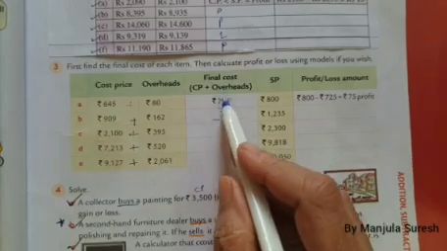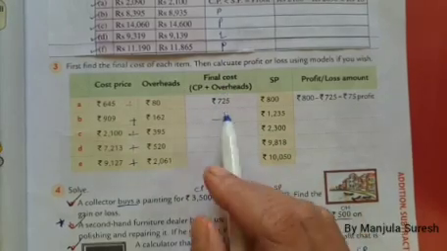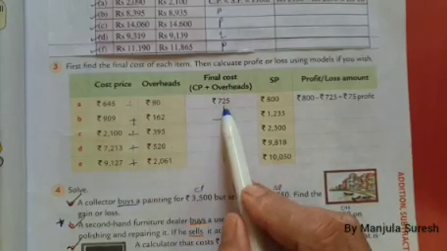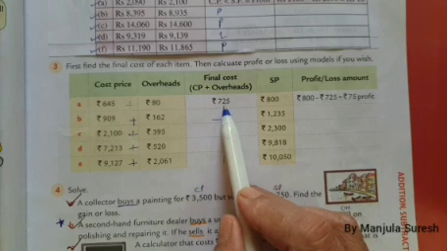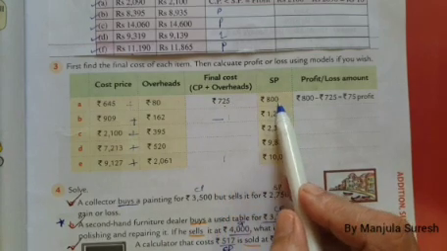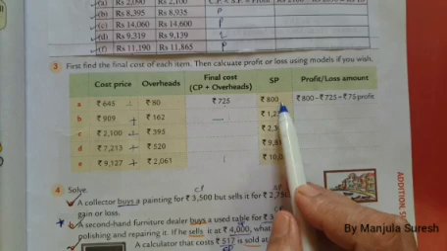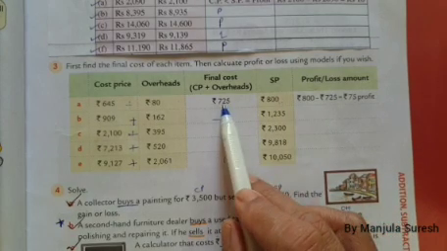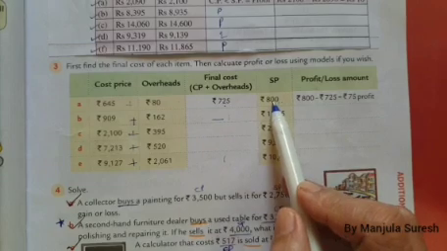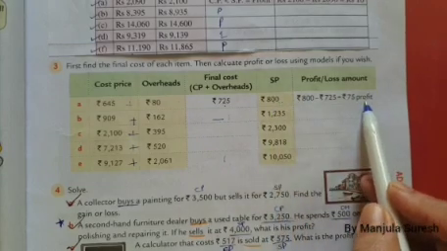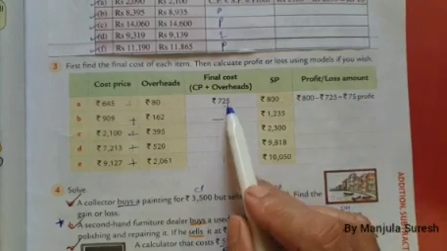So that we will get what? Final cost price. So in the first one, final CP is 725, but selling price is 800. Now we have to decide profit or loss. How? Which is bigger? Selling price or cost price? Here selling price is more, so profit. How to get the amount? You have to do subtraction.